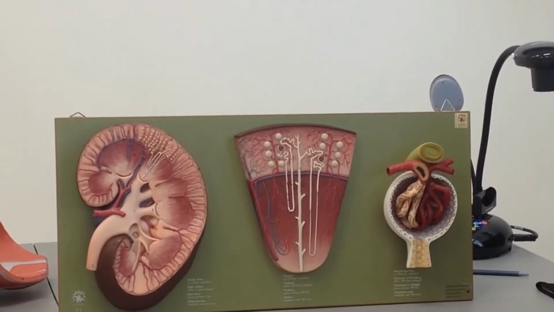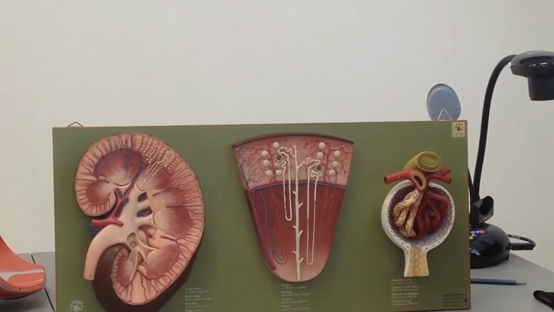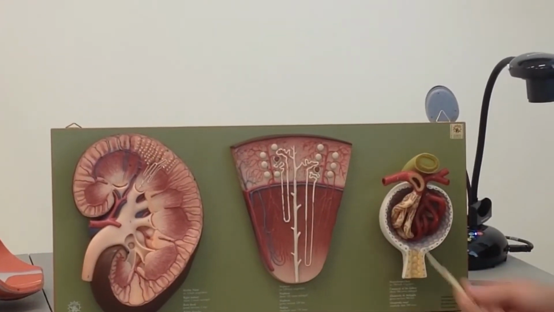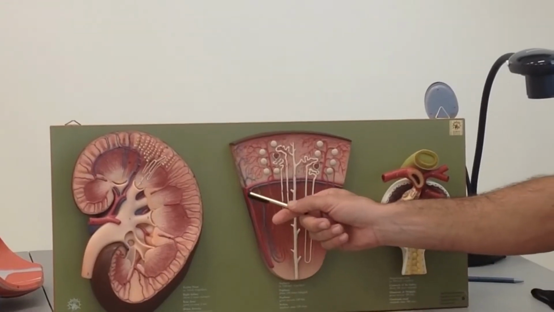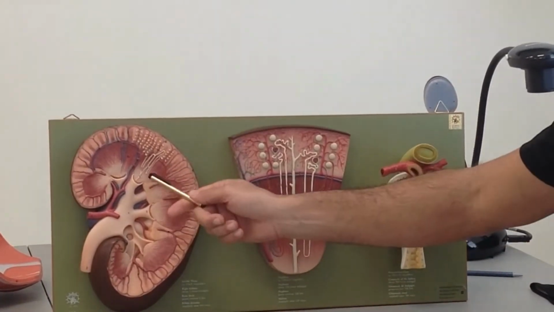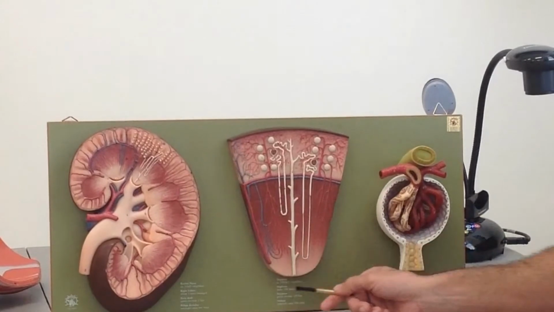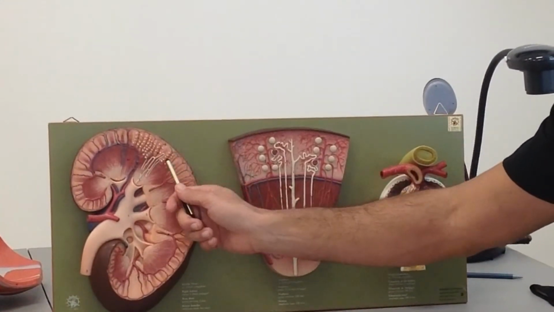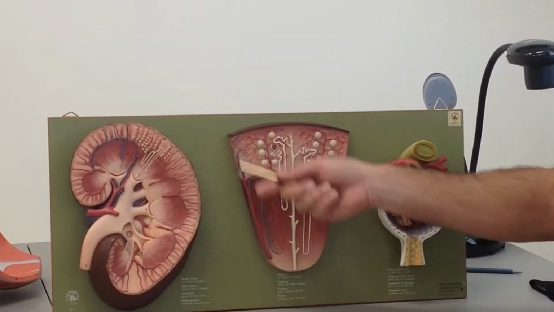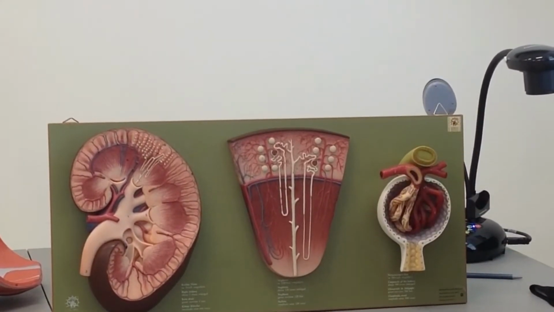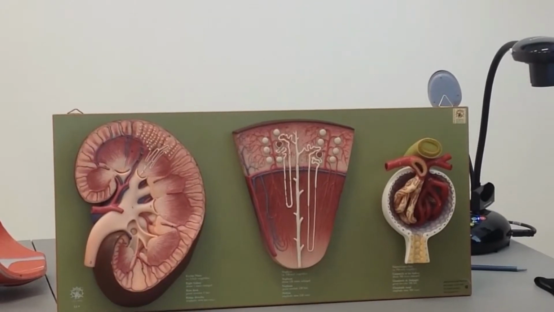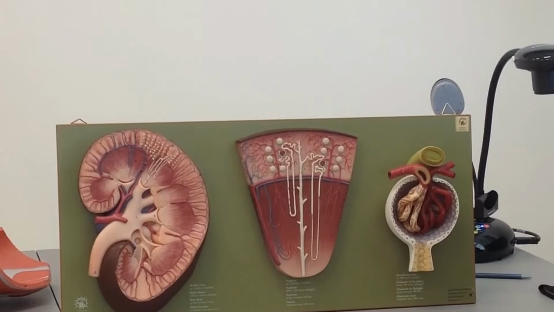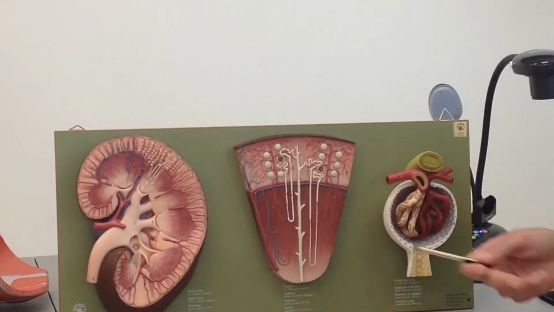Now we've got another zoomed in view. We're getting a little bit deeper here. This is one portion of a renal cortex and a renal medulla. So if we look at this, this portion right here is right around this area right here, let's just say. So it's just one tiny sliver of a renal cortex and renal medulla. And it's showing two types of nephrons here, and we're going to go over these two types of nephrons, but there would be many more nephrons in this region.